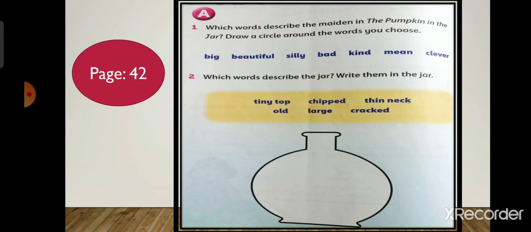Question number 2 on this page is, which words describe the jar? Write them in the jar. Adjectives tell the color, size, shape, and texture of a noun also.